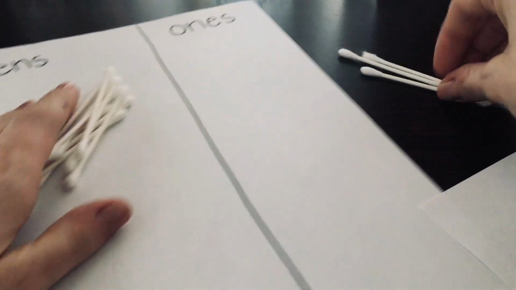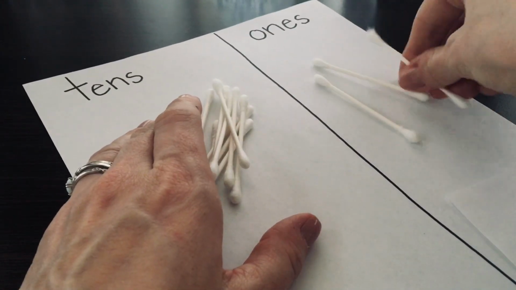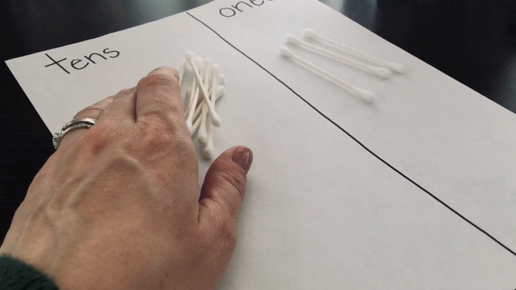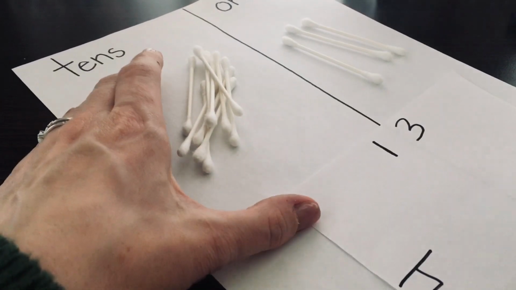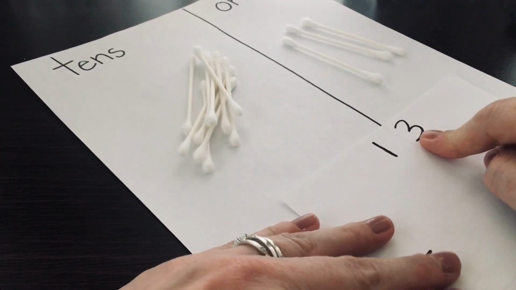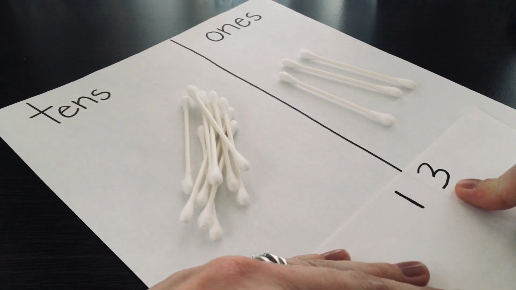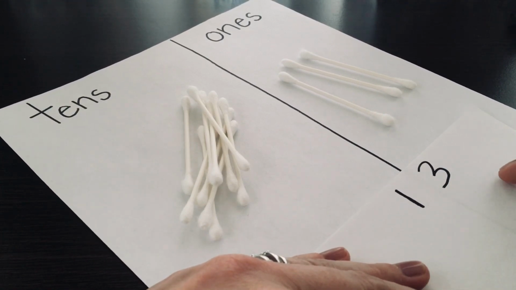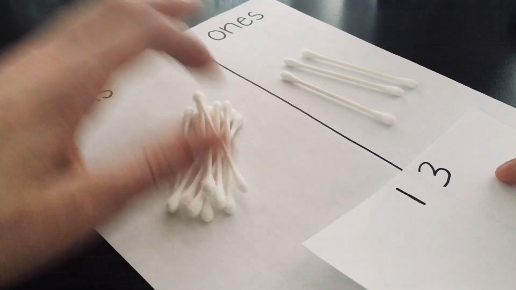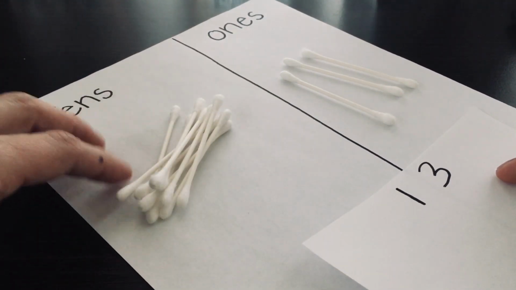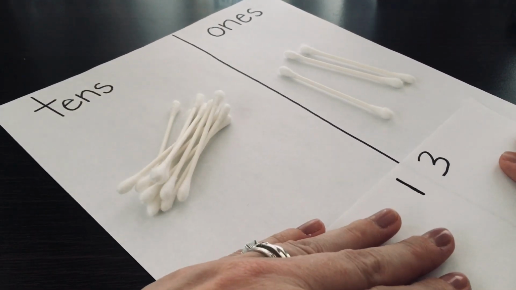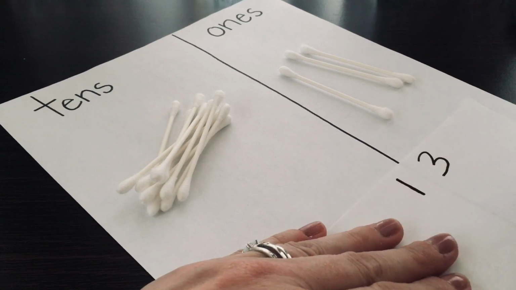Then we might put them back here again, and talk about how there's 1 ten and 3 ones, and its nickname is 13. And we might go over the same number lots of times, or if they seem like they want to do a different number.